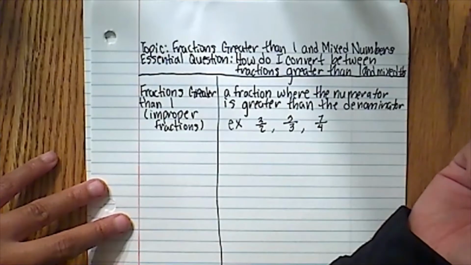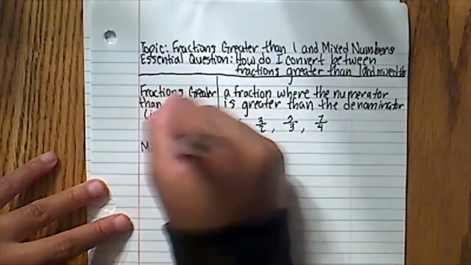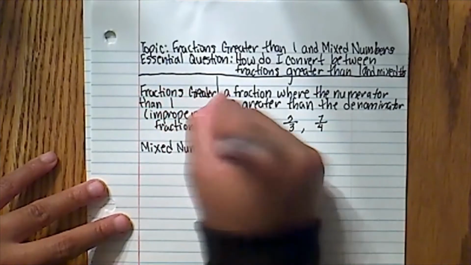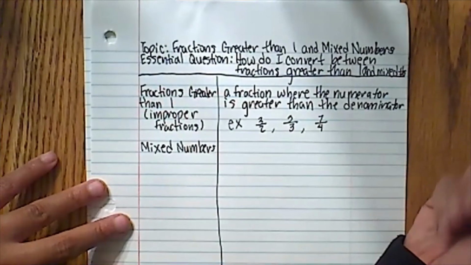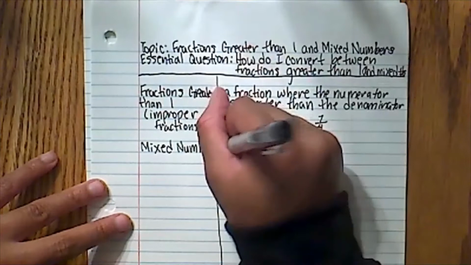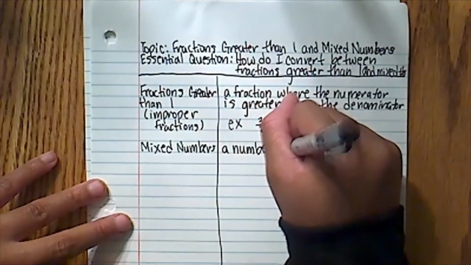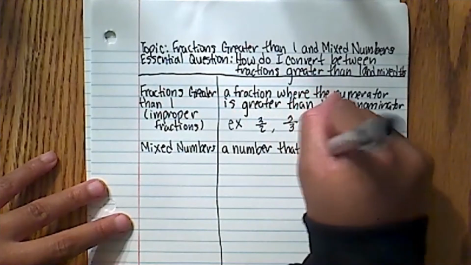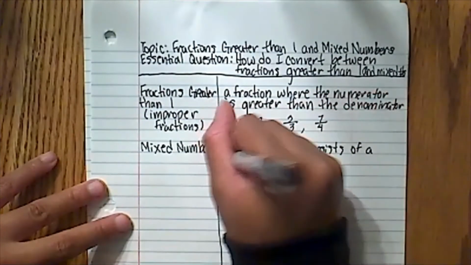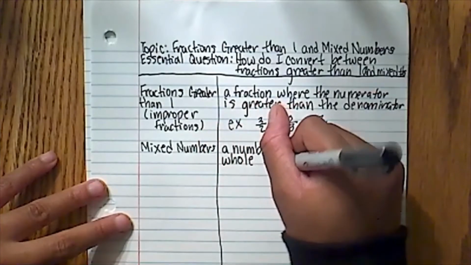Next, we're going to talk about mixed numbers, which is the proper way to write improper fractions. So a mixed number is a number that consists of a whole number and a proper fraction.